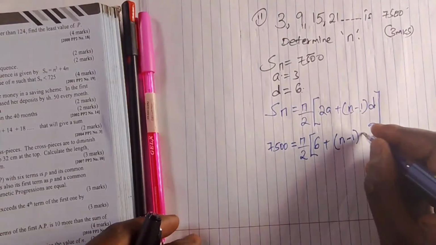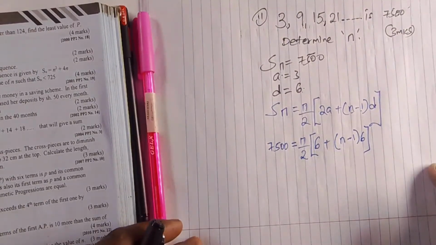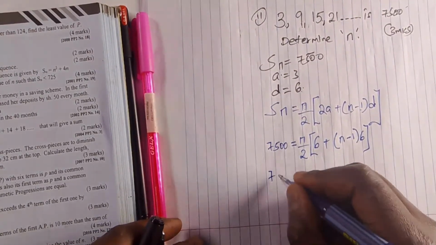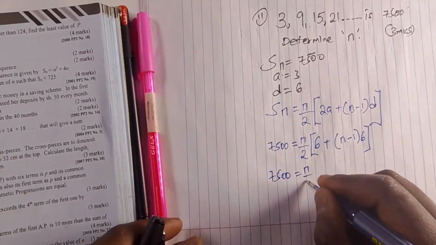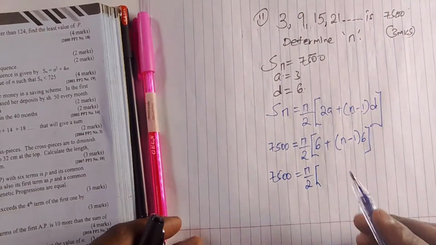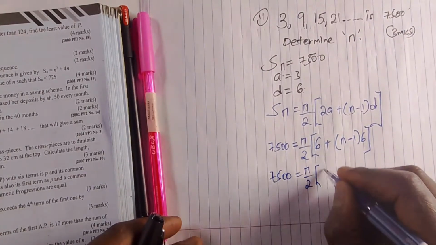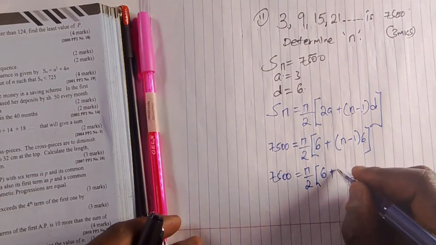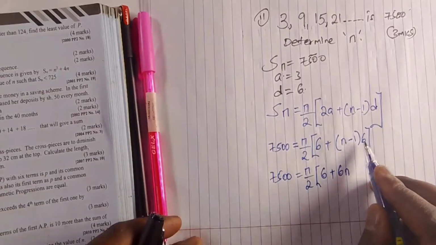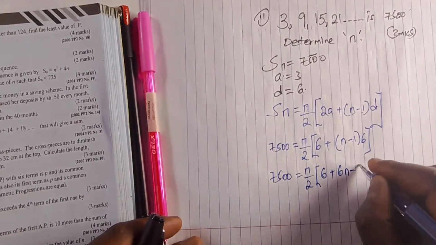Our d is 6. Then tufunge. So itakuwa 7500 is equals to n over 2 into brackets, 6 plus 6 times n ni 6n, then 6 times negative 1 ni minus 6.